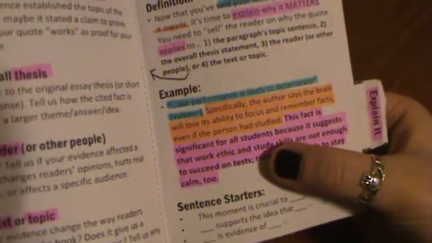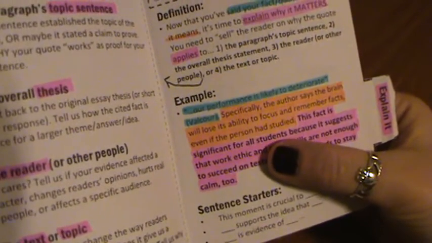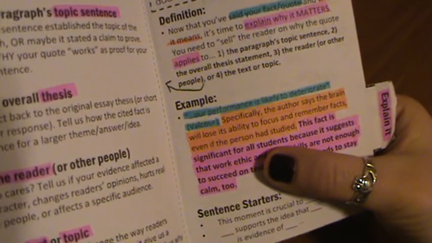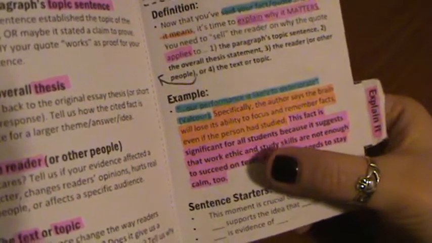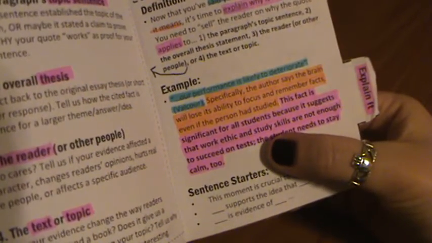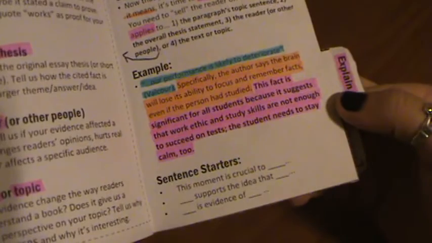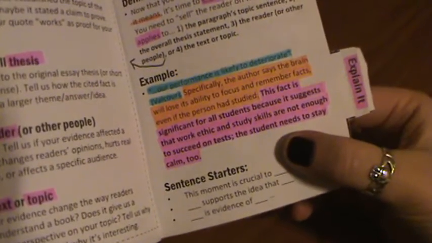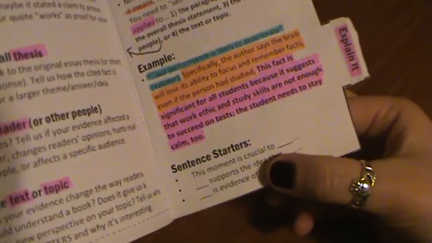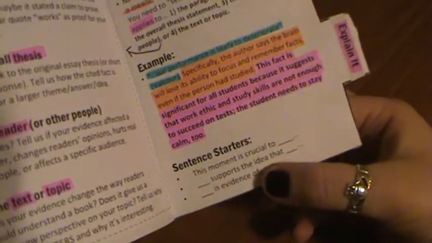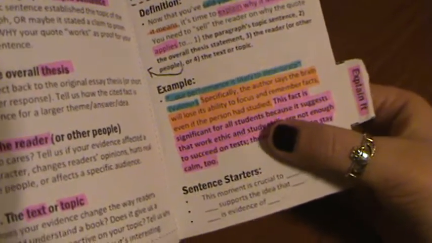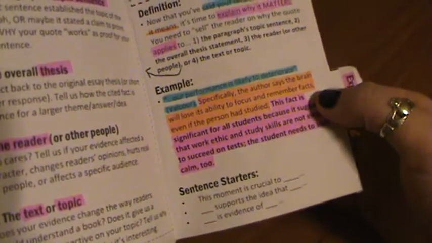So in this explanation or analysis step, I have very bluntly stated that all students have to care about stress and not just some. And even people who work hard and study a lot might still be in trouble if they let stress get to them. Yikes. So you can use sentence starters with keywords like crucial or supports or is evidence of blank or is significant for or this fact is important because.